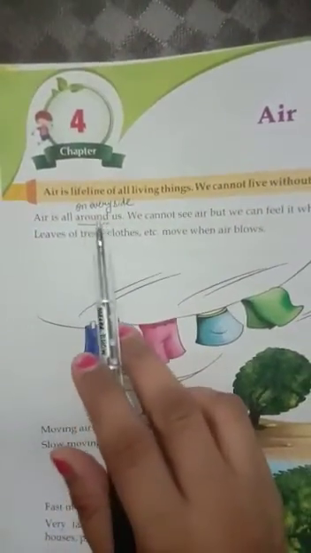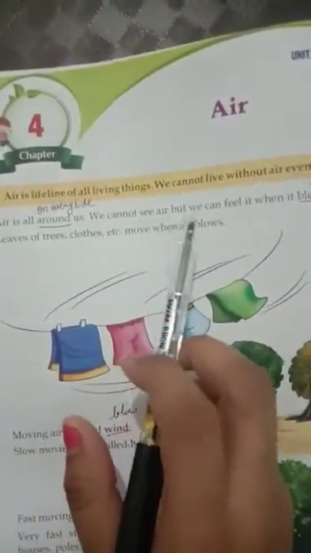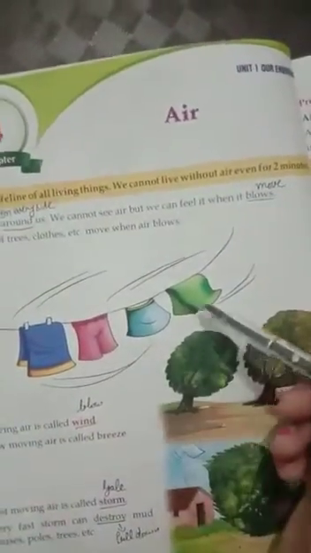Air is all around us. Around means on every side. We cannot see air, but we can feel it when it blows. Children, you can see clothes moving by air and tree leaves also moving by air. Moving means blows.